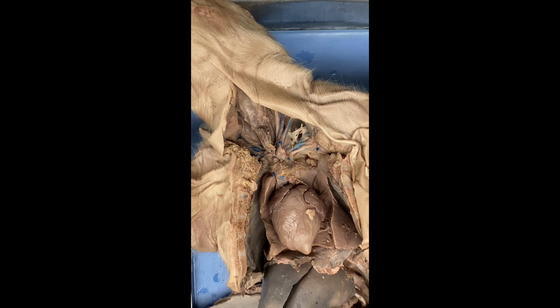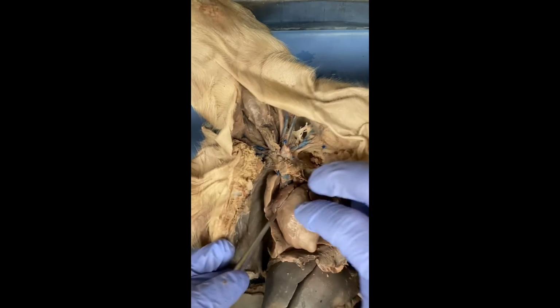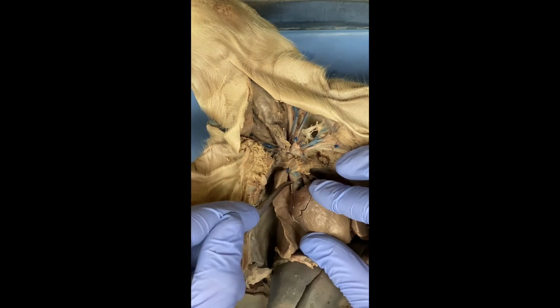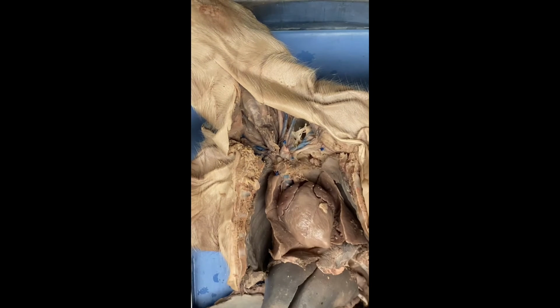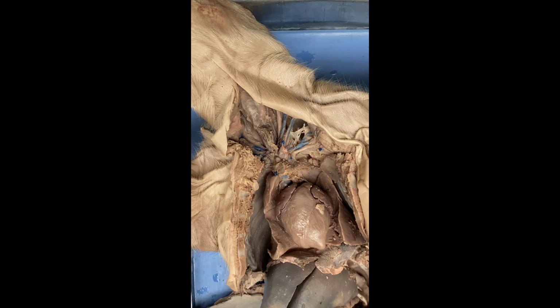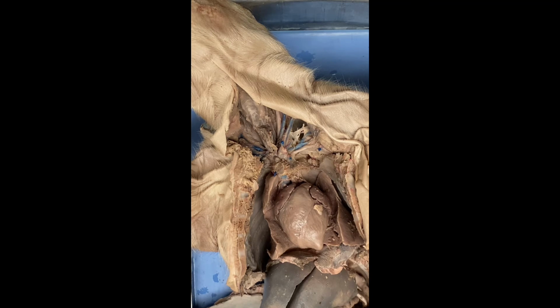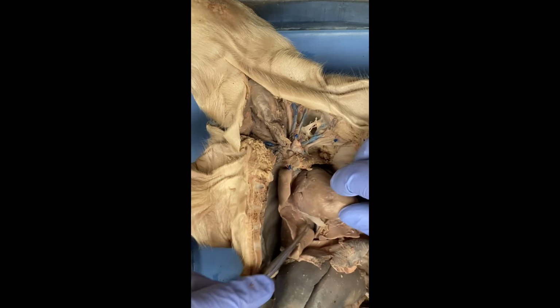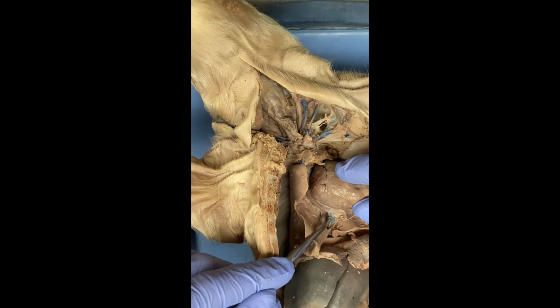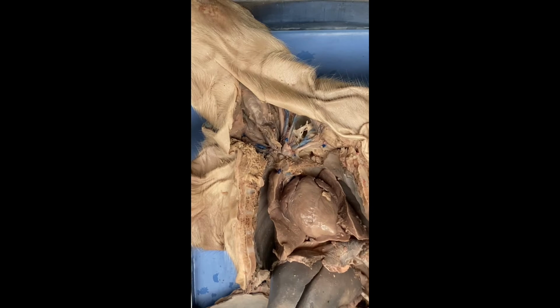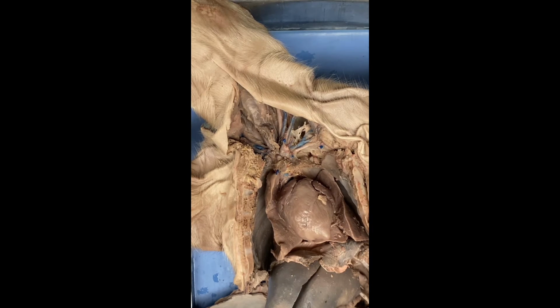So speaking of vena cavas, we have two. We have the anterior and the posterior. So the anterior is going to be this big one right here. And that is carrying blood from the cranial portion of the body back to the heart. And then you have the posterior vena cava, which when I lift up the heart, you can see right here. So that's the posterior vena cava, and it carries blood from the caudal portion of the body.